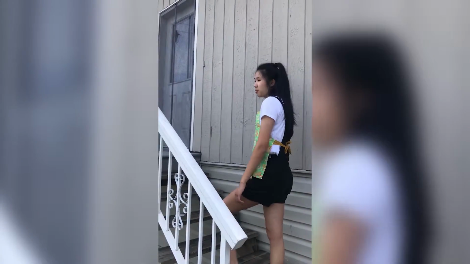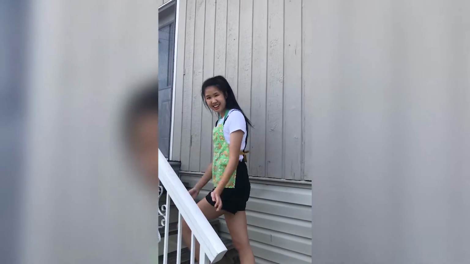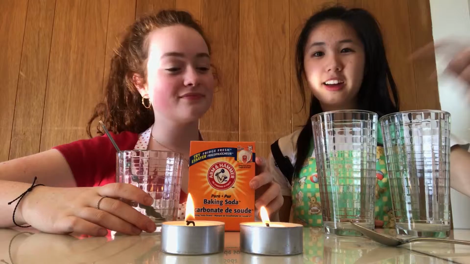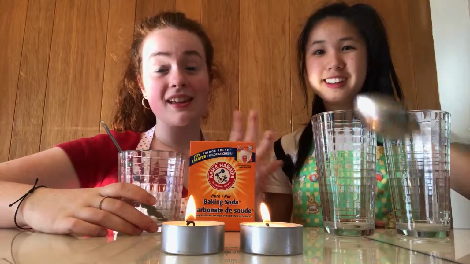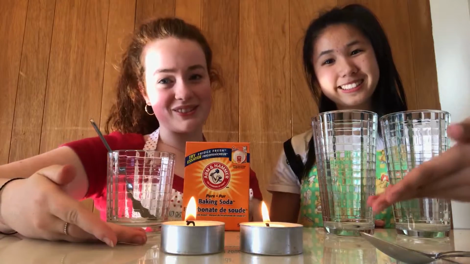So, back to the little problem we had before. How are we going to blow out the candles? For this magic trick, you'll need 2 glasses, 1 tablespoon, baking soda and vinegar, and of course, your candles.